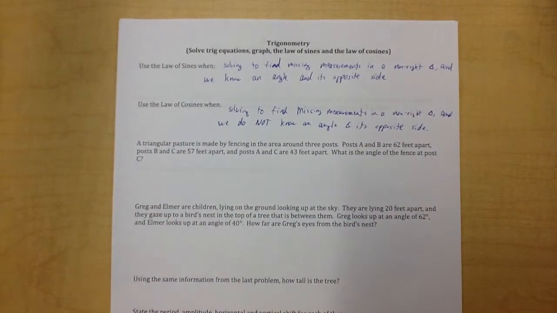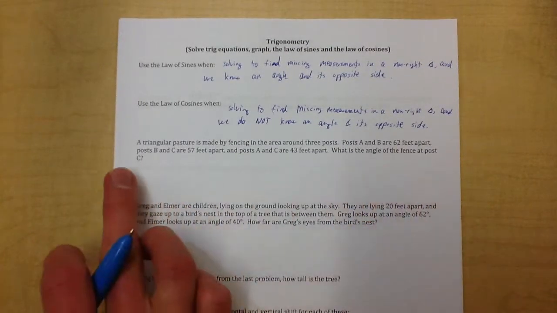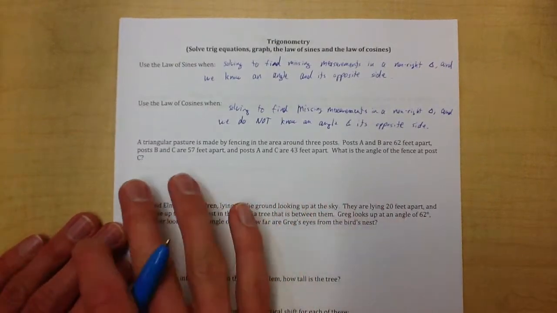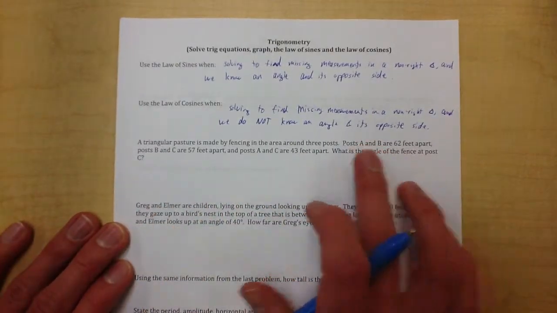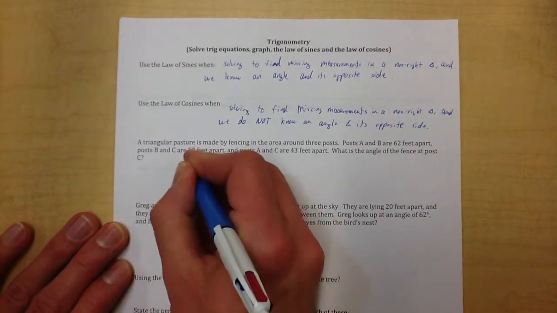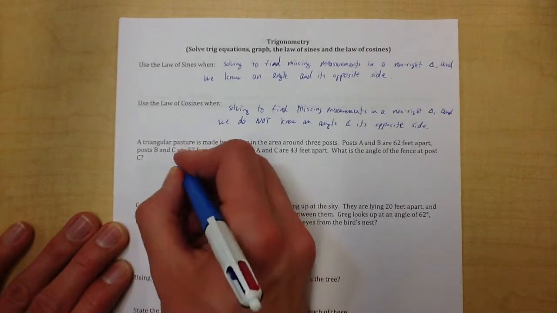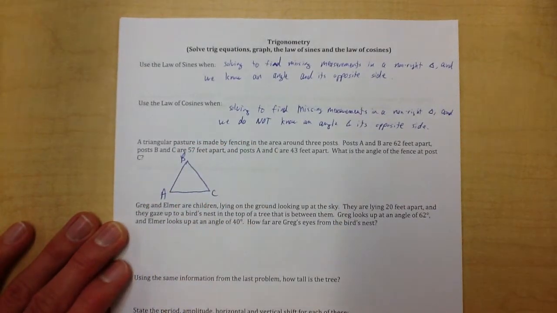A triangular pasture is made by fencing in the area around 3 posts. Post A and B, and then there's a post C. So let's just kind of glance over the problem, which we just did. We know we have a triangle. We know it's got an A and a B and a C. So let's just go ahead and draw it. Doesn't have to be perfect.